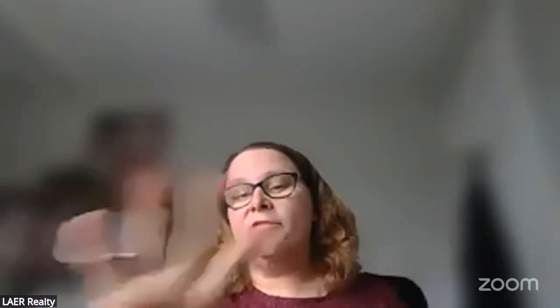Don't mind if I seem to be looking at a different screen, because I have my camera on one screen and my Real Scout screen on another screen. This makes it easy for me so I can also see the chat if any questions come in during the presentation. All right, so everyone can see my screen.